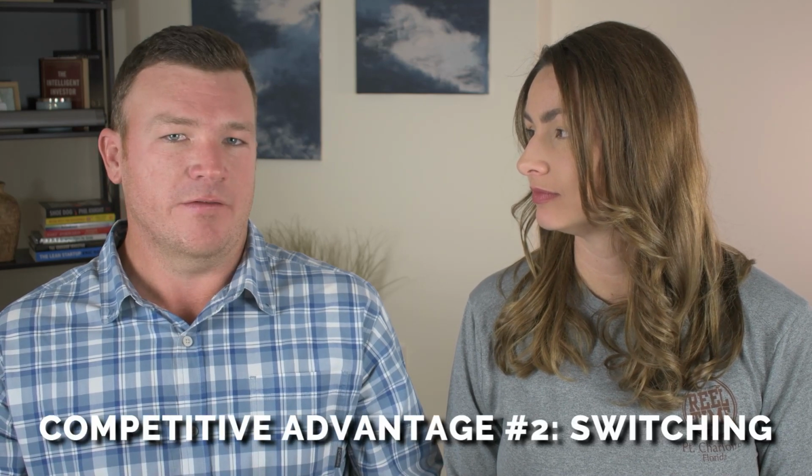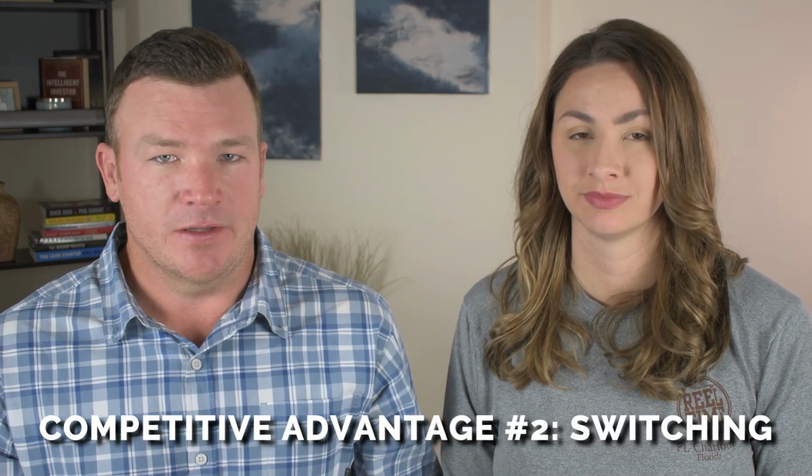And those competitive advantages are very hard to break through. It takes a lot of time for a competitor to come in and really replace that kind of imagery with their own. And what about competitive advantages 2 and 3? They probably have one of the strongest switching competitive advantages of any company in the world.